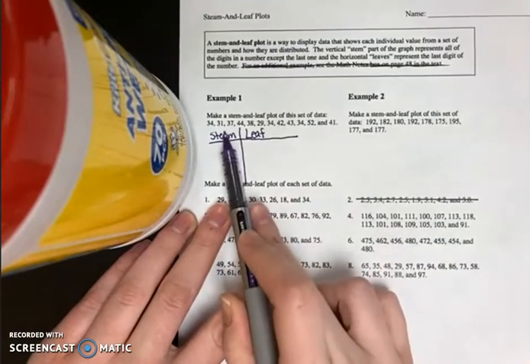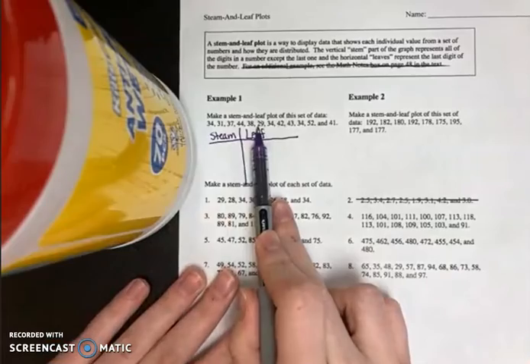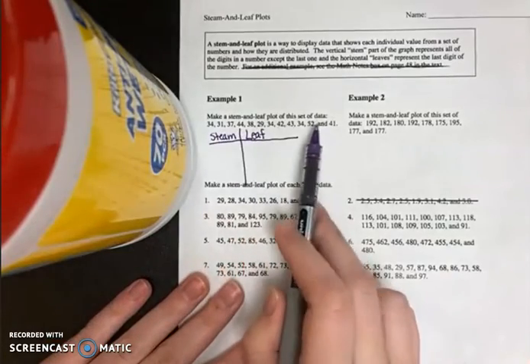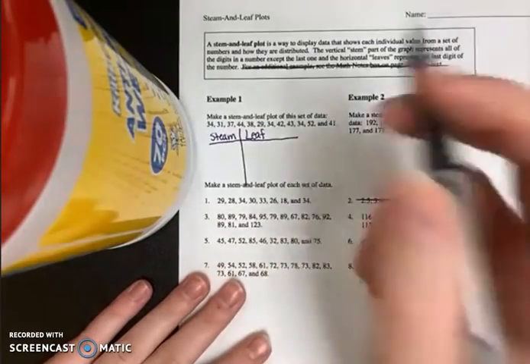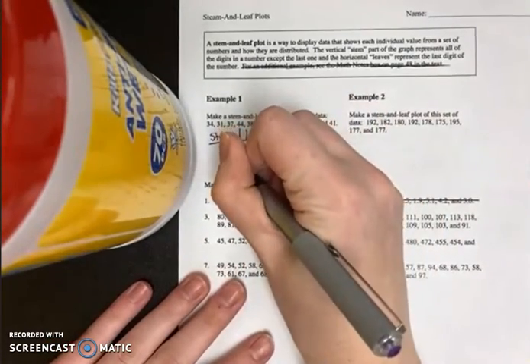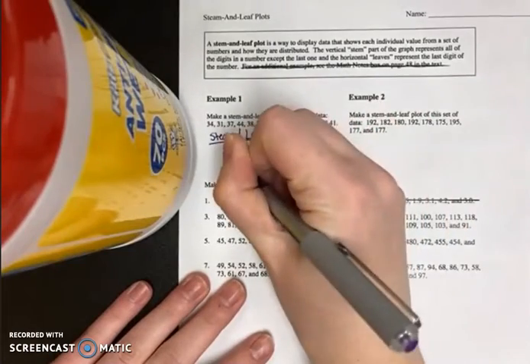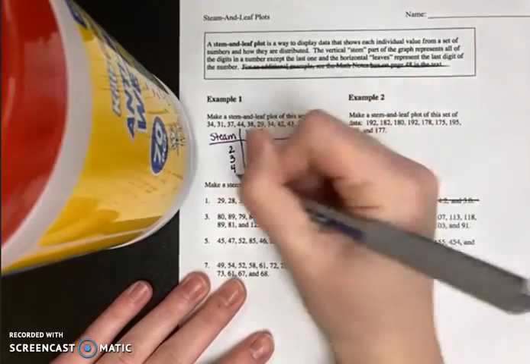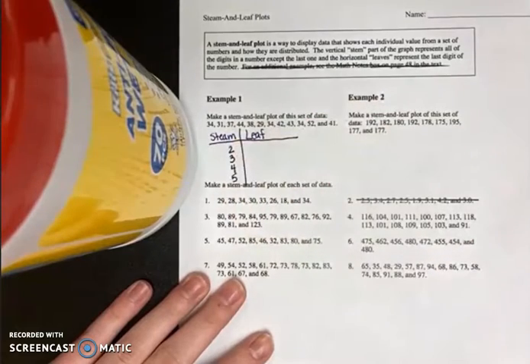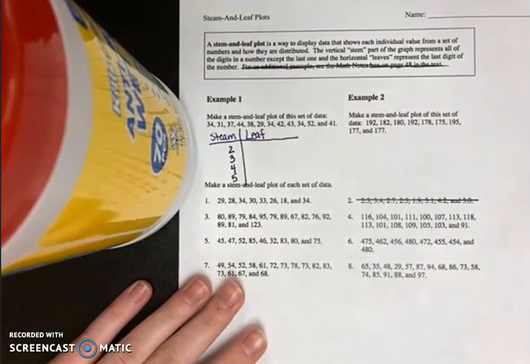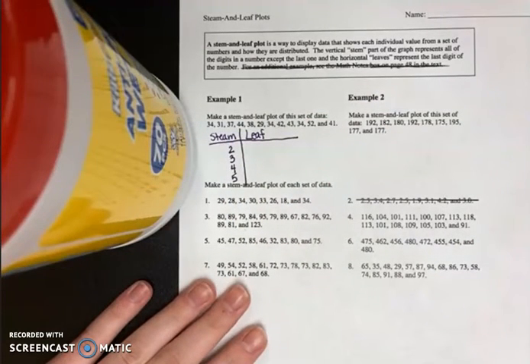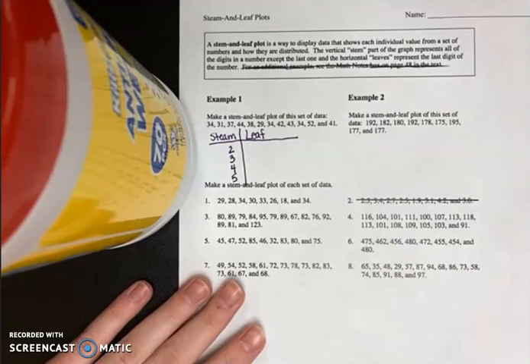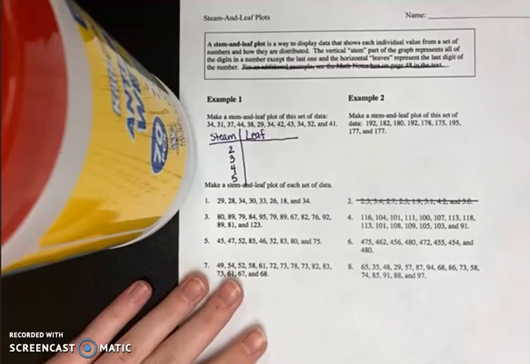I can see I have numbers in the 20s, 30s, 40s, and 50s. So I'm going to put 2 for my 20s, 3 for my 30s, 4 for my 40s, and 5 for my 50s. Now the leaves are going to be the last digit in the 20s, 30s, 40s, and 50s. Now if you have a number that repeats more than once, then it's going to have multiple leaves.